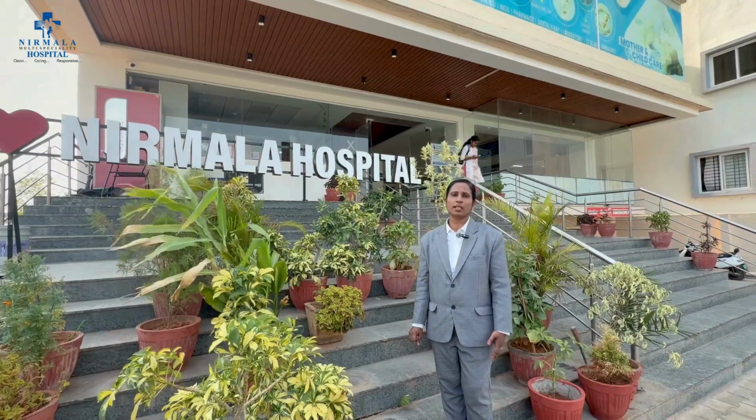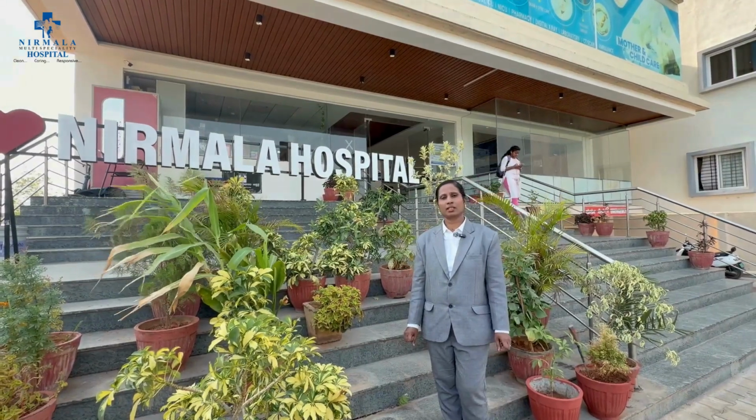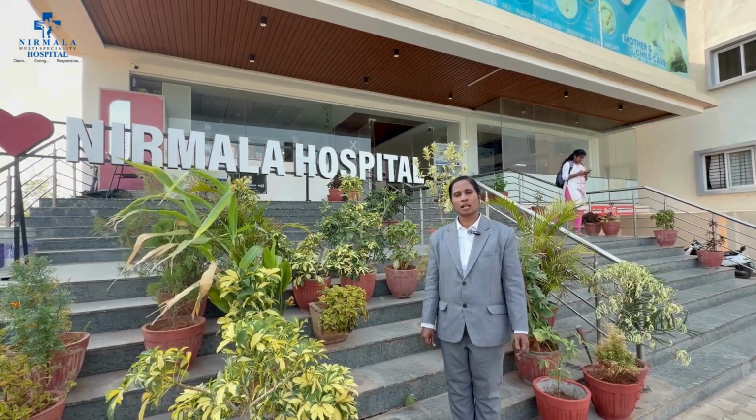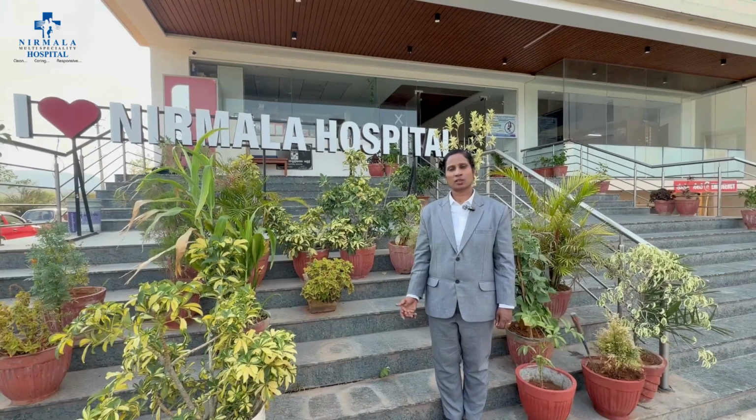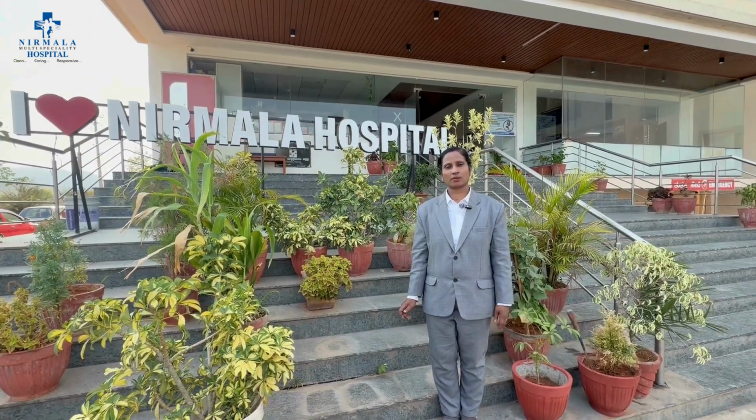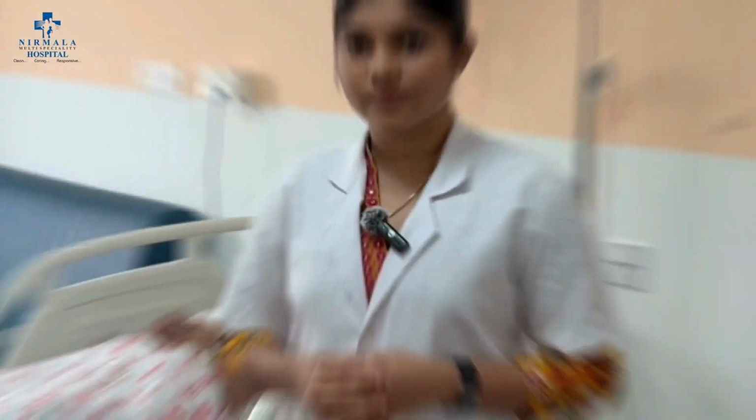When we find the patient has been infected, we are segregating the patient to the isolation room and maintaining the standard precautions. Now we are going to explain about the standard precautions we are following in our hospital.